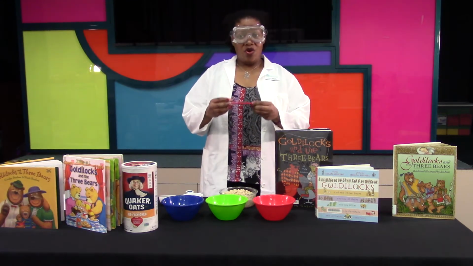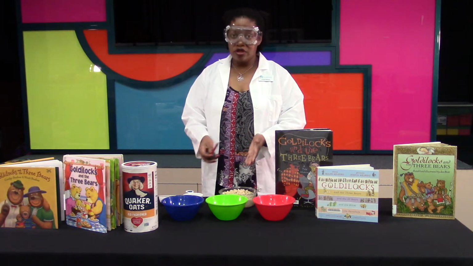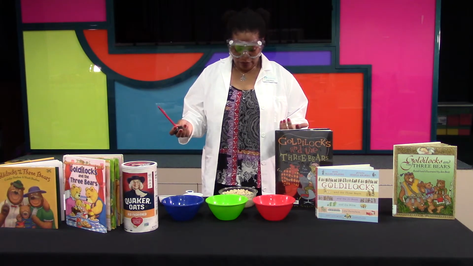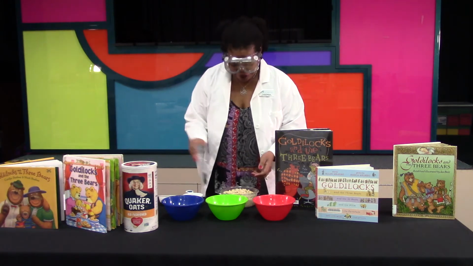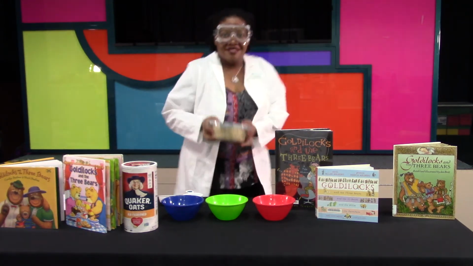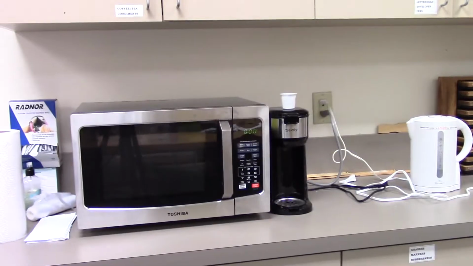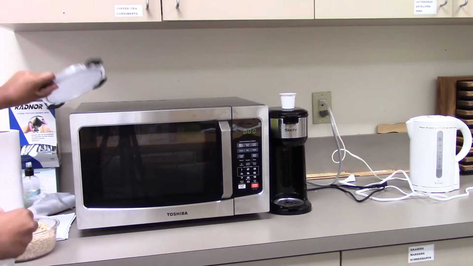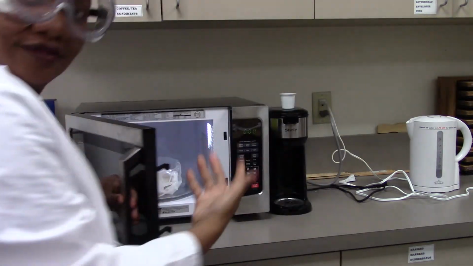Remember, our only independent variable is really to see if the different portion amounts are really going to heat or cool based on just sitting here. So let's go heat the oatmeal. Here's our bowl of oatmeal. Voila!